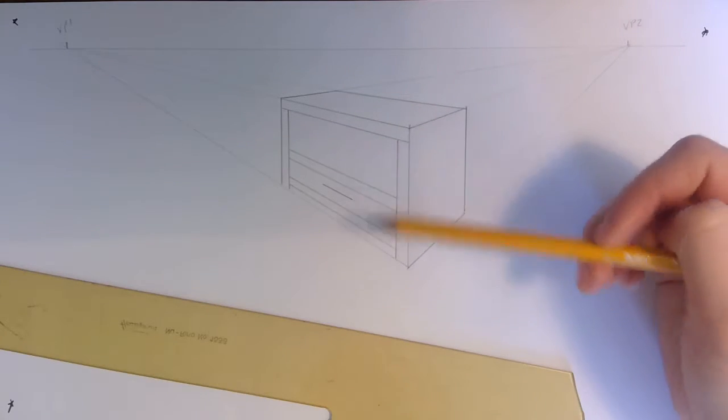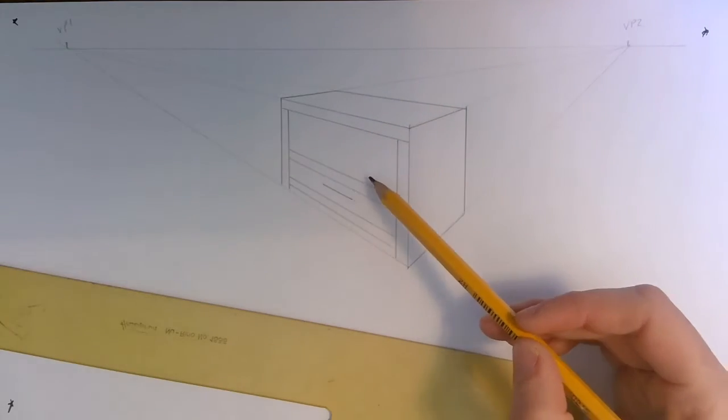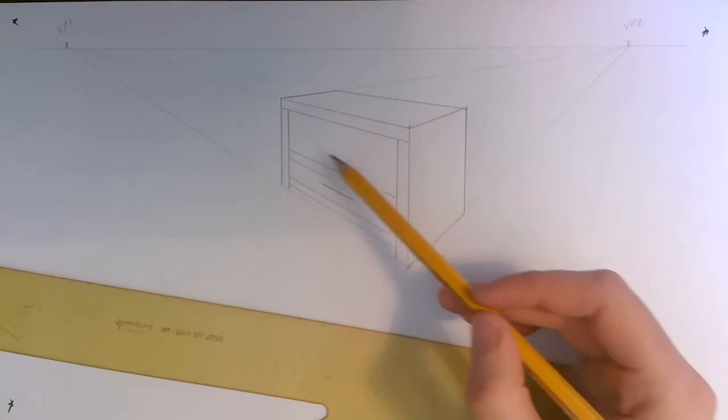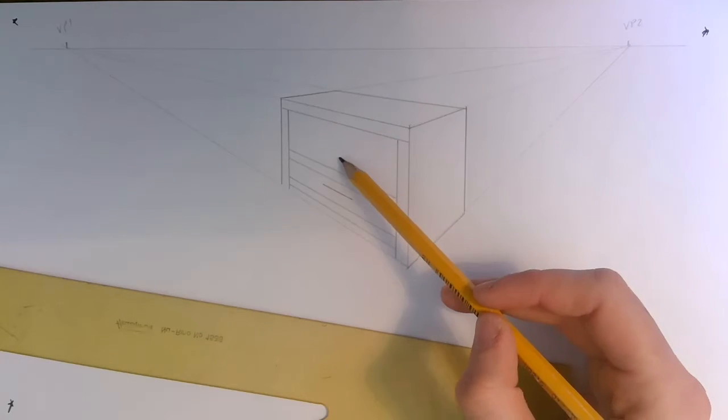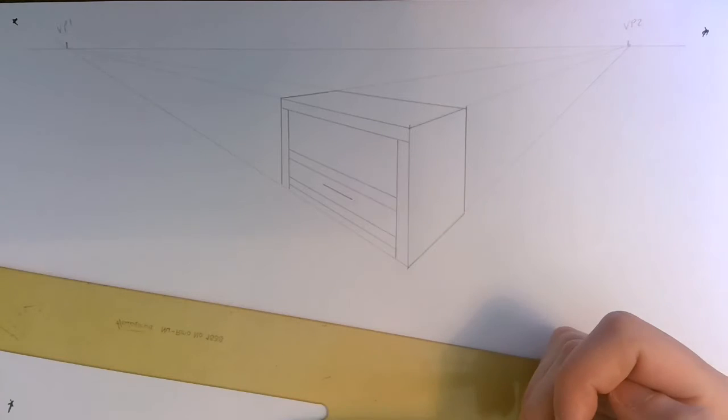If you look at my drawing just now, that's not what I see. I don't see a shelf here. It looks like there's a solid surface here. I can't put something onto this shelf because it doesn't exist at the moment.